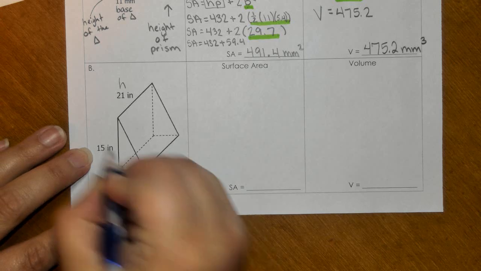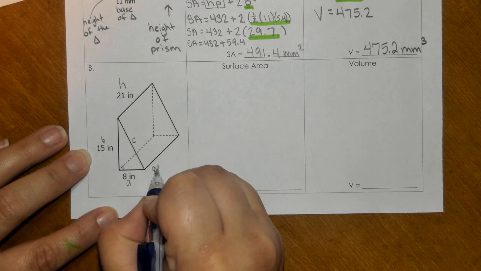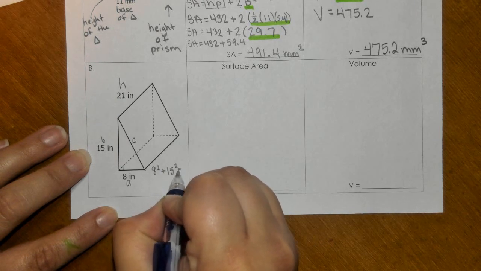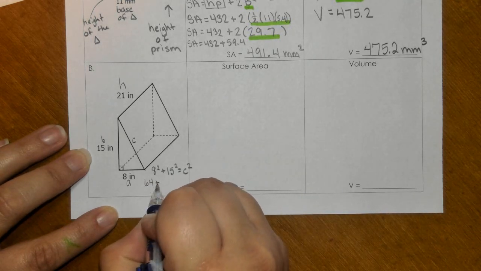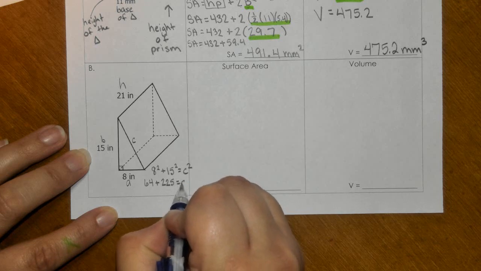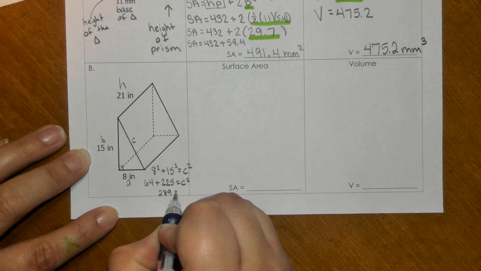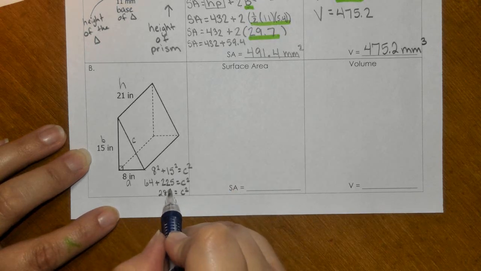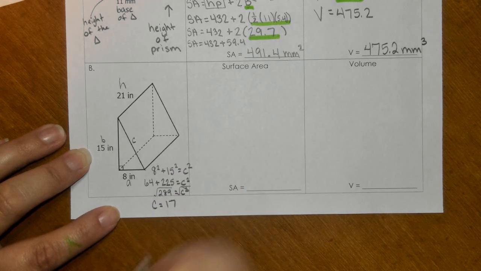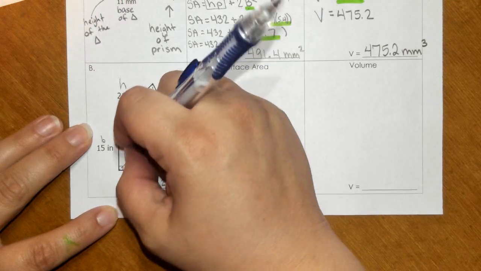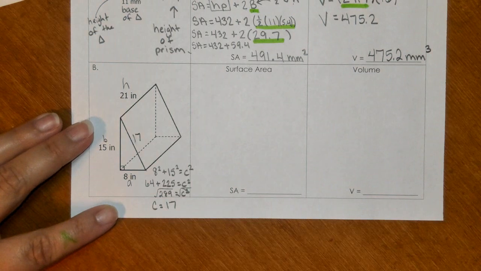So if this is A and this is B, we're looking for C. So I would say we have 8 squared plus 15 squared, and we need to get C squared. So if I calculate this, and if I add 64 and 225, I get 289 C squared, and then I would square root that, and C would be 17. Okay, so this means that the unknown side length there is 17.